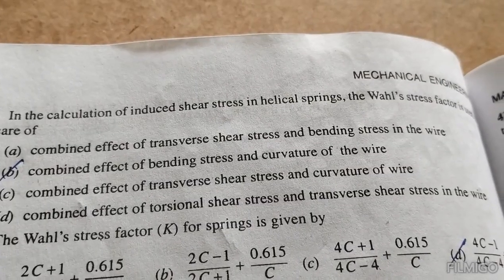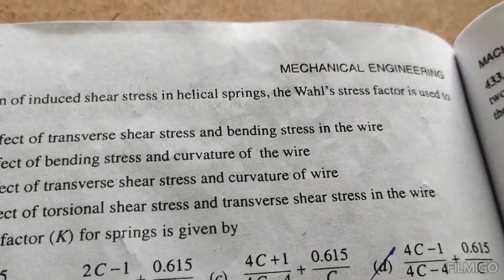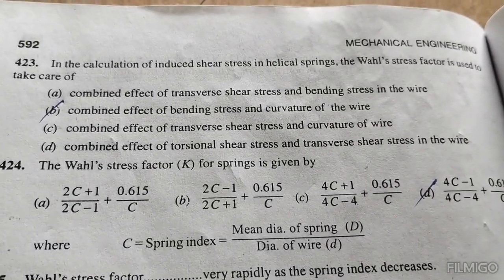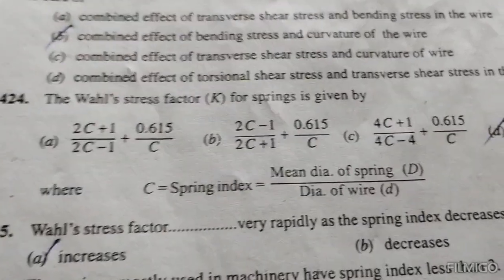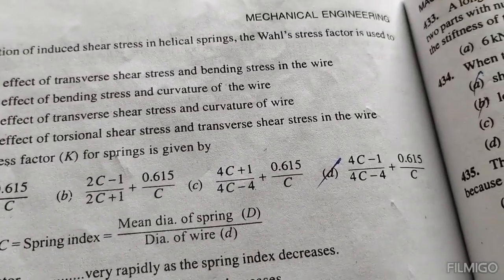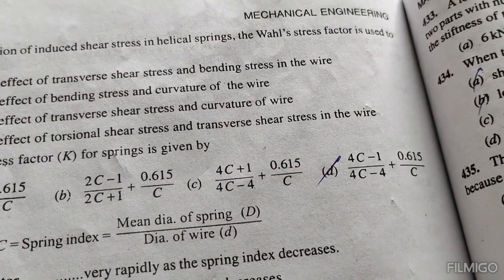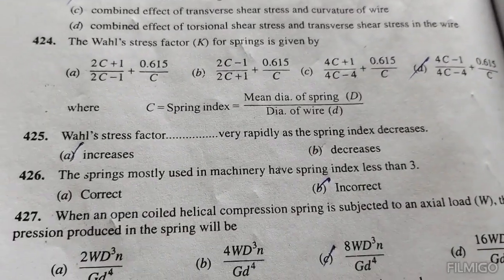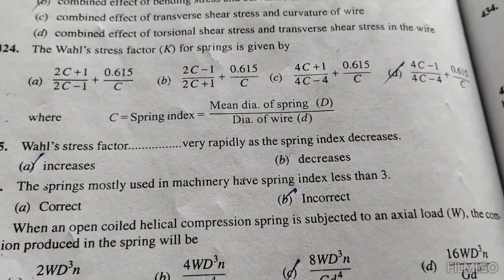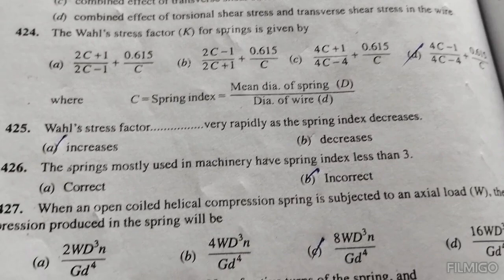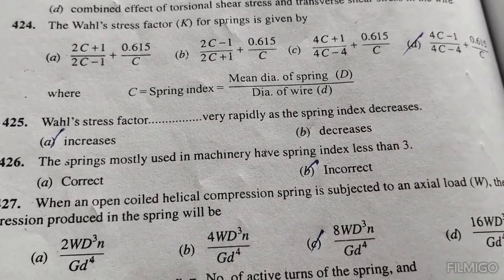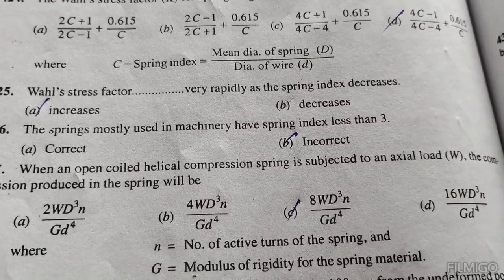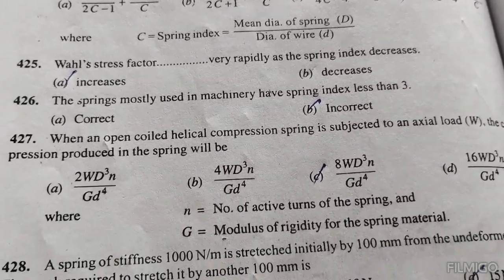Calculation of induced shear stress in a helical spring: the Wahl stress factor is used to take care of the combined effect of bending and the curvature of the wire. The Wahl stress factor of a spring is given by (4C - 1)/(4C - 4) + 0.615/C, where the spring index C is the mean diameter of the spring divided by the diameter of the wire. The Wahl stress factor increases very rapidly as the spring index decreases. For springs mostly used in machinery, a spring index less than 3 is incorrect.